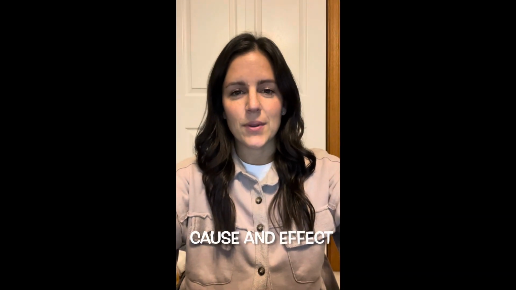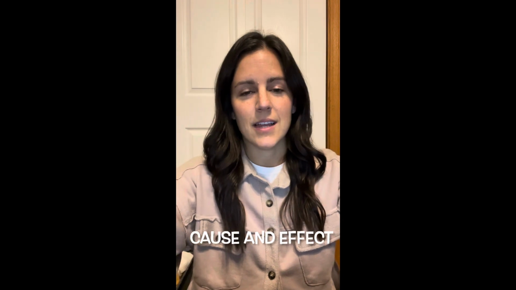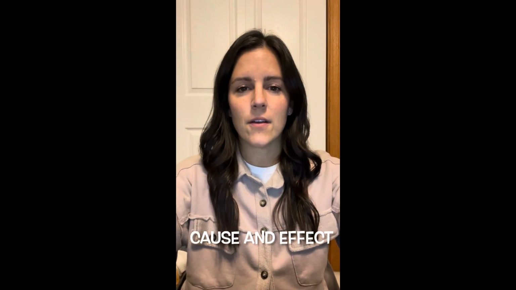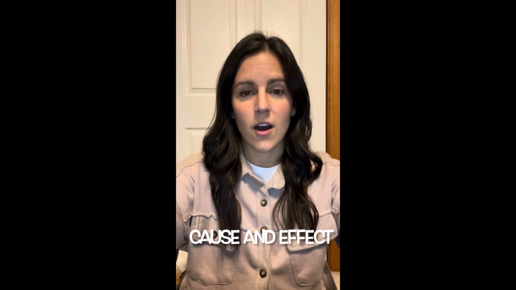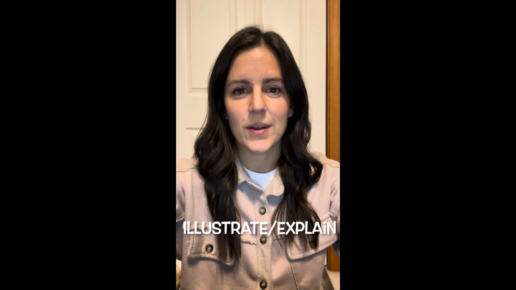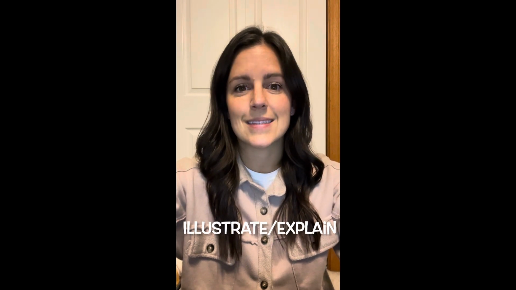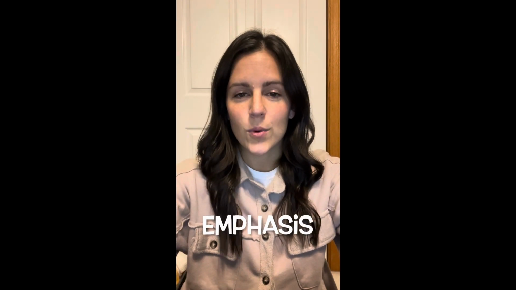We're going to go through each of these in more detail in just a minute, but here are the different types of connectors. We have connectors to show cause and effect, and we have connectors to show illustration, to explain something. We also have connectors, which are words to show emphasis.